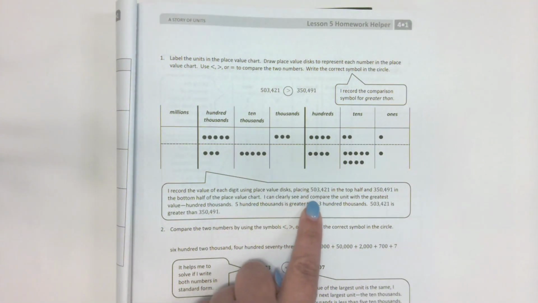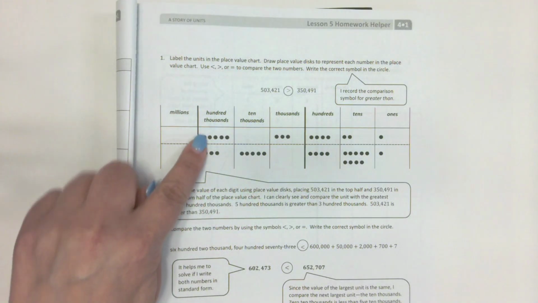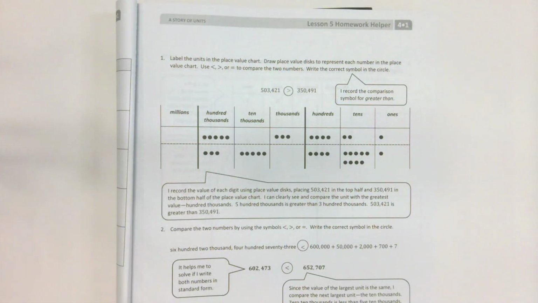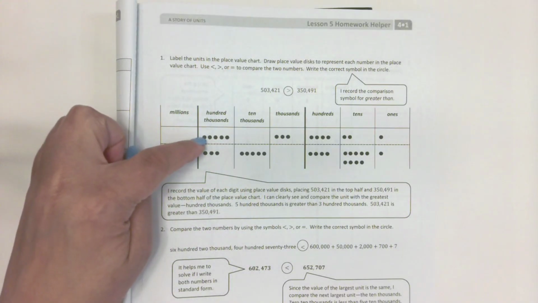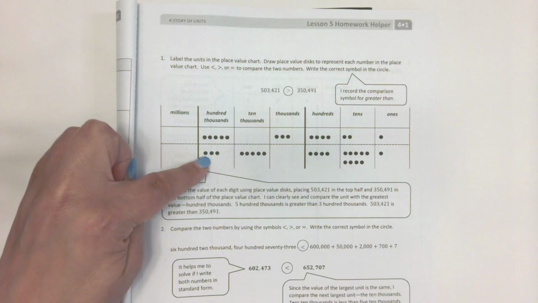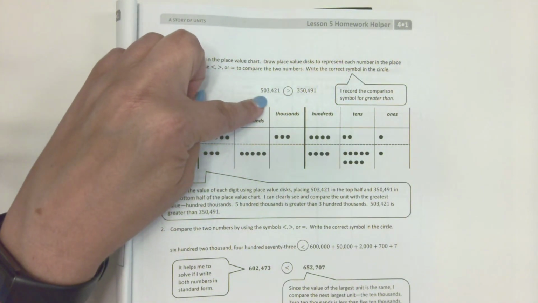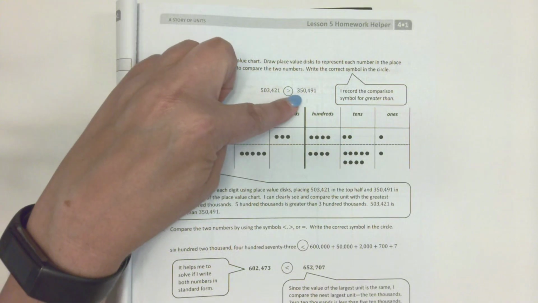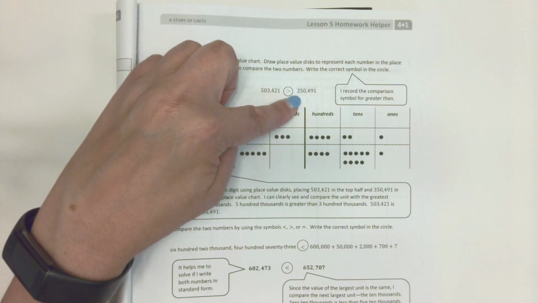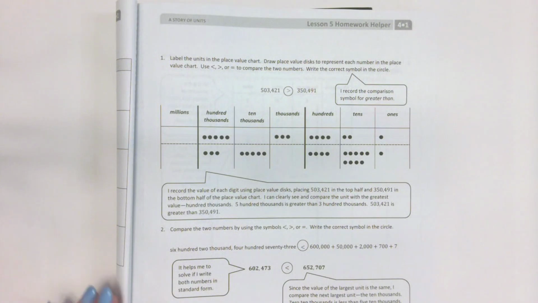I can clearly see and compare the unit with the greatest value. In this case, the hundred thousands is our greatest place value unit. 500 thousands is greater than 300 thousands. 503,421 is greater than 350,491. Here's the greater than symbol.